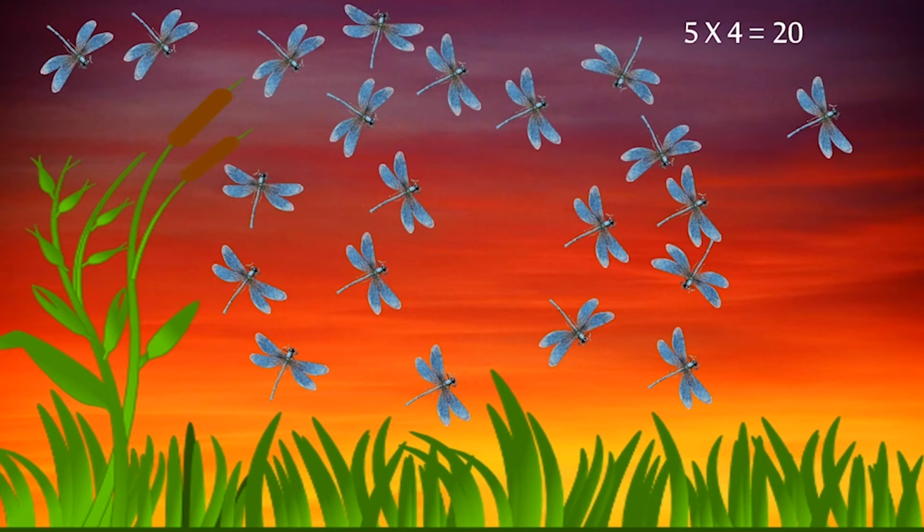Now, what if I asked you to tell me what 20 divided by 5 is? What would you say? If 20 dragonflies were divided into 5 equal groups, how many dragonflies would be in each group? That's right. Do you see that connection? These problems show us that multiplication and division are inverse operations.